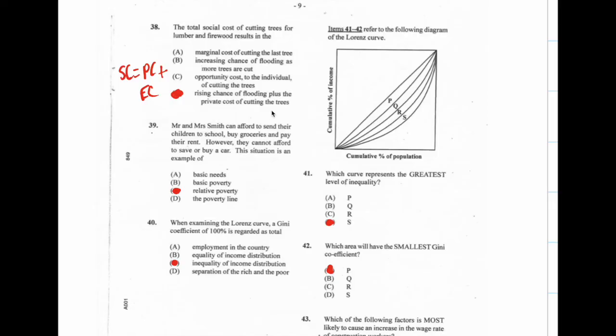40 says, when examining the Lorenz curve, a Gini coefficient of 100 is regarded as C, total inequality of income distribution. 41 says, what curve represents the greatest level of inequality? And this is D. We look at the line of equality right here. The line of equality is the 45-degree angle line from the origin. So this line right here.